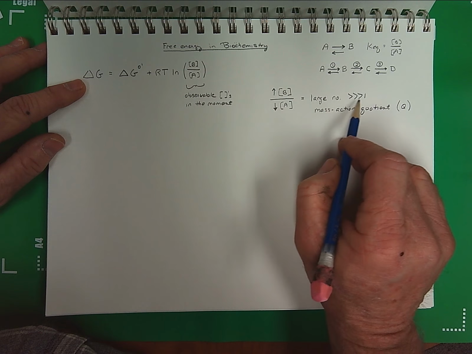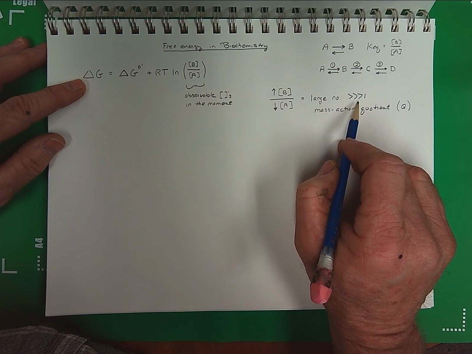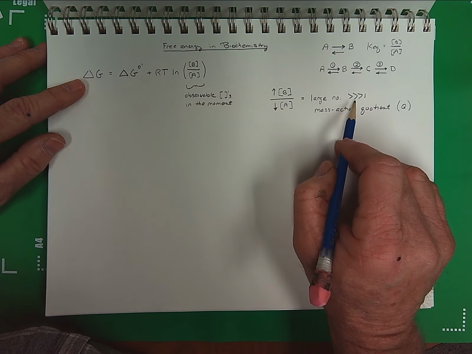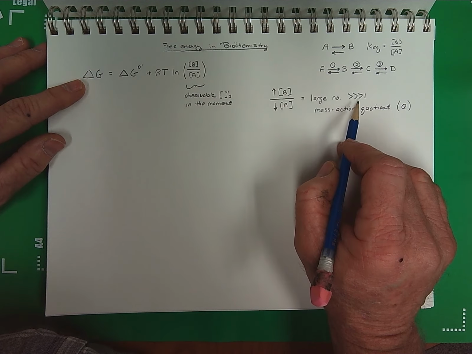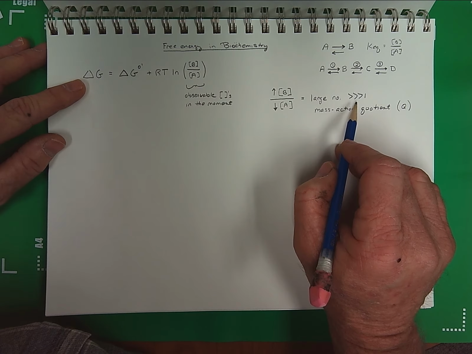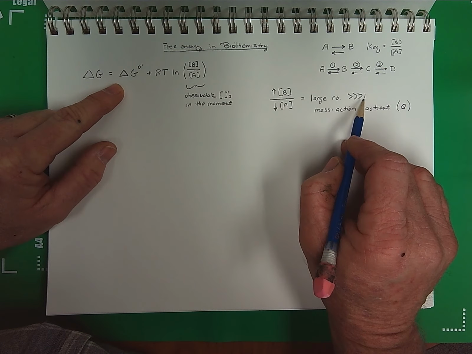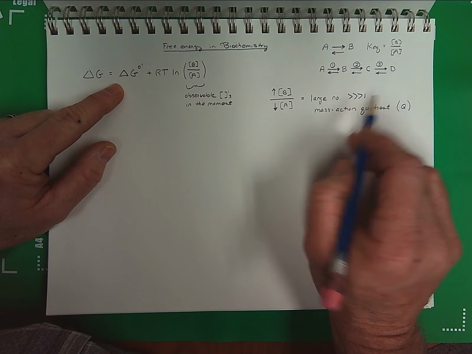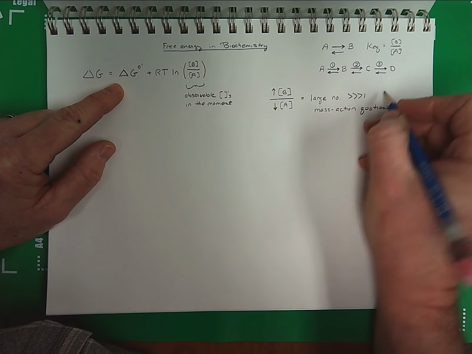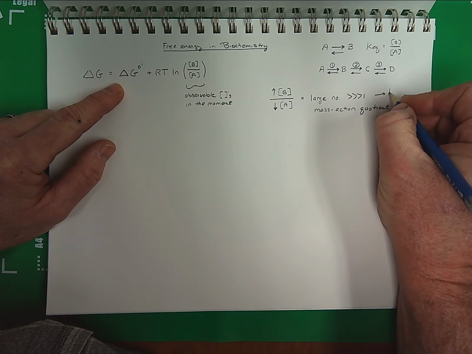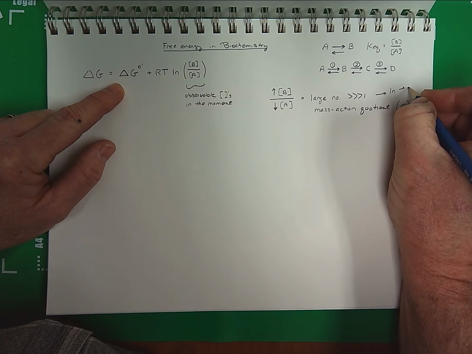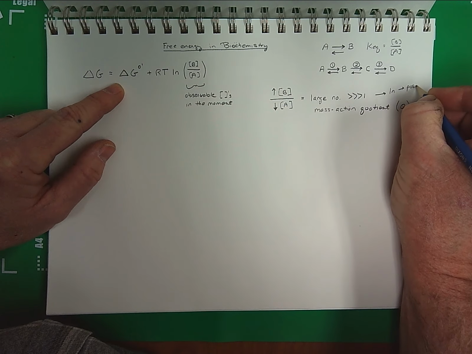Now, if we have a large value here that is much greater than 1, if we place this in to calculate the natural log of the number that is much greater than 1, this is going to end up being a positive value.